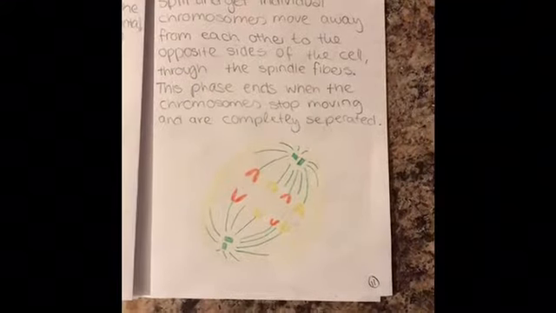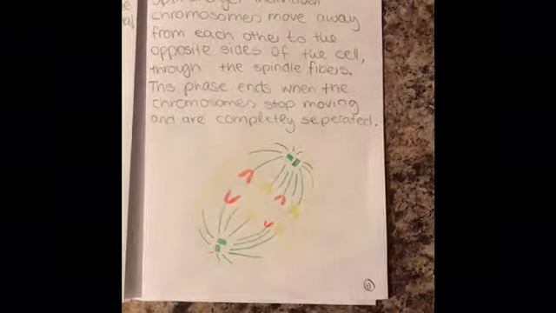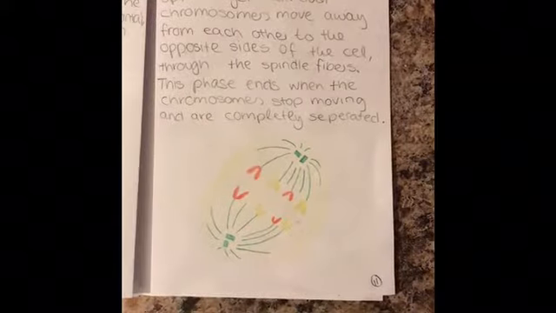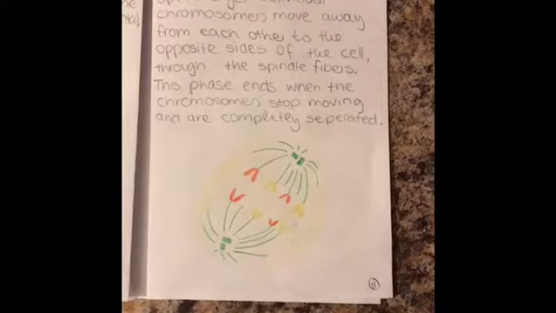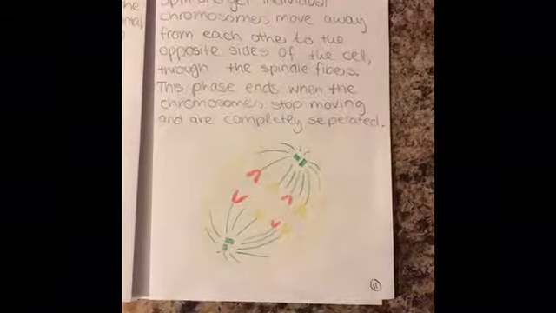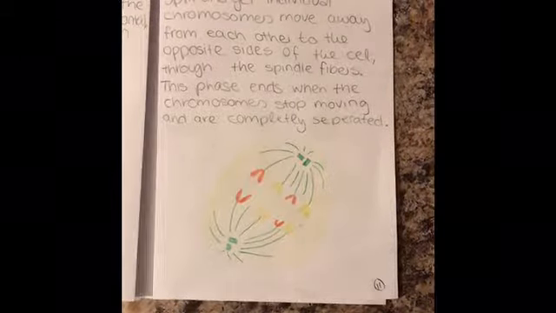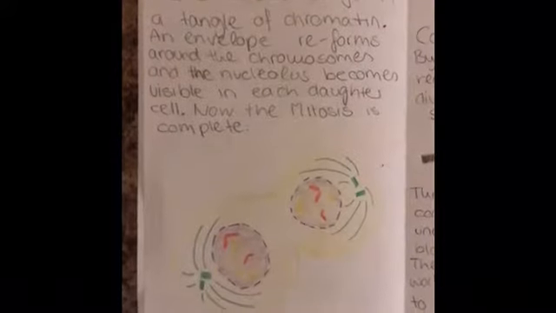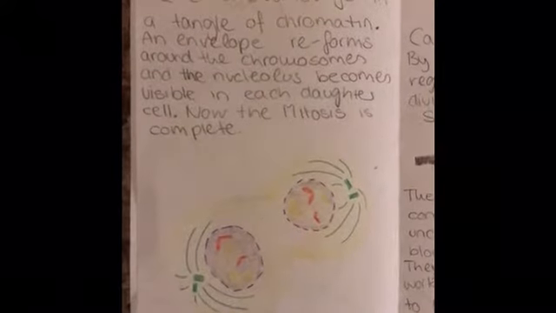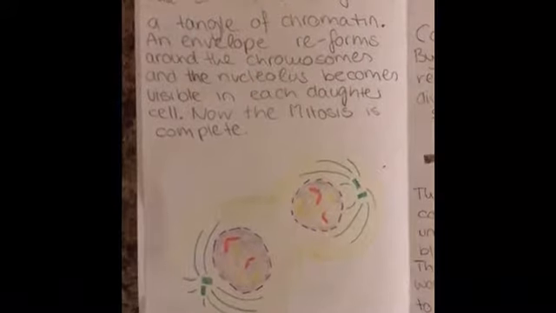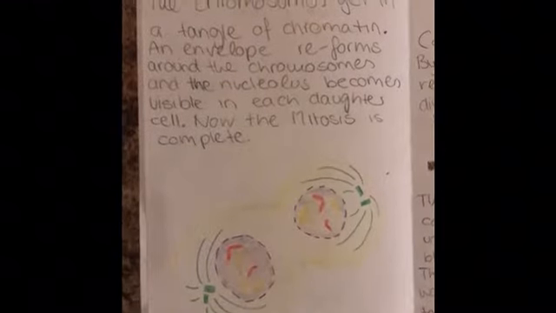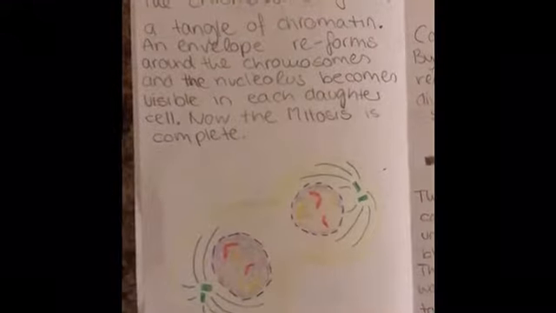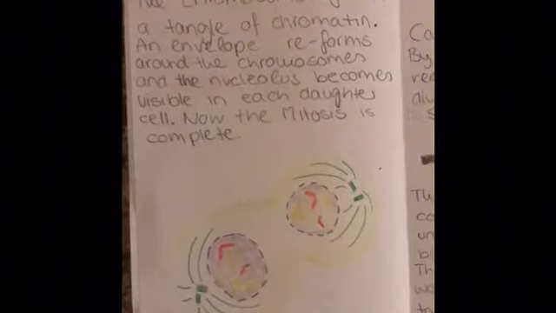The third phase is called anaphase. Here the sister chromatids split into individual chromosomes that move away from each other to the opposite sides of the cell through the spindle fibers. This phase ends when the chromosomes stop moving and are completely separated. The fourth and final phase is telophase. The chromosomes get into a tangle of chromatin. An envelope reforms around the chromosomes and the nucleus becomes visible in each daughter cell. Now the mitosis is complete.